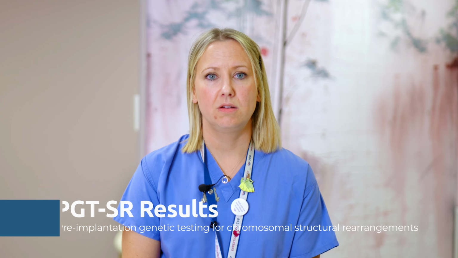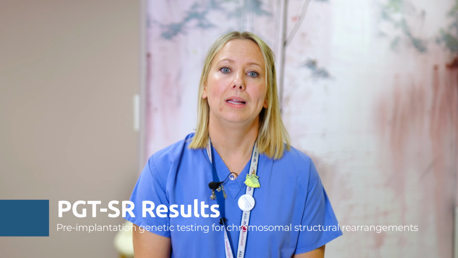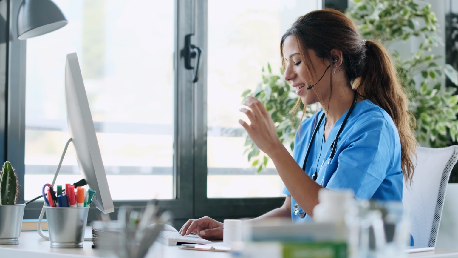For PGT-SR, this type of biopsy result will again look at the number of chromosomes for the 23 pairs and if we have any extra or any missing chromosomes, but in addition we'll be looking specifically for that translocation, and it will be in more detail to ensure that the makeup and the strands of those chromosomes are in the correct order.